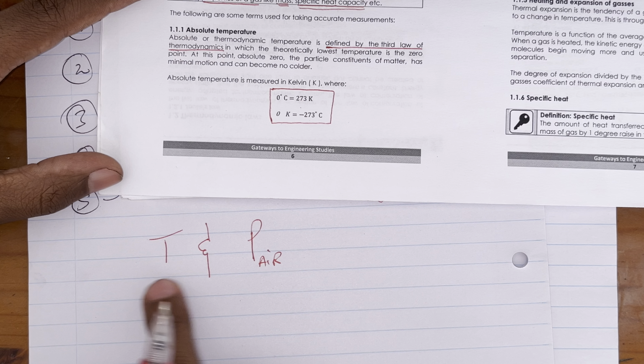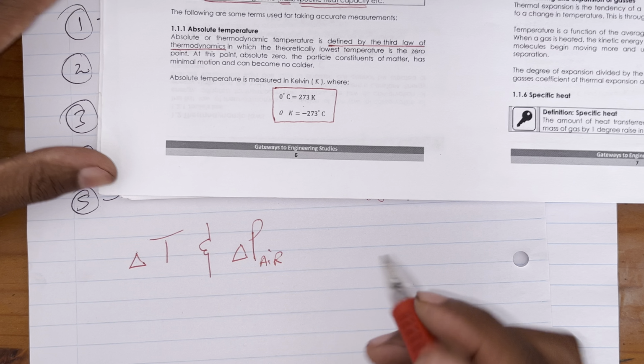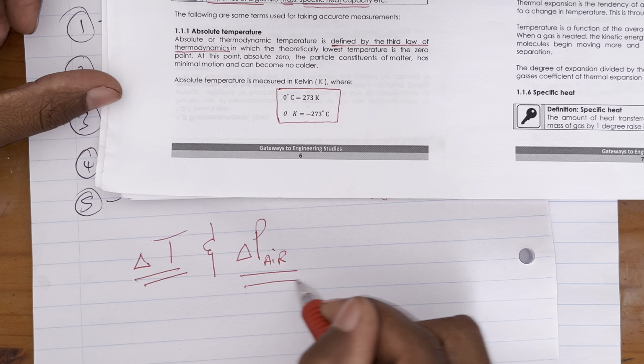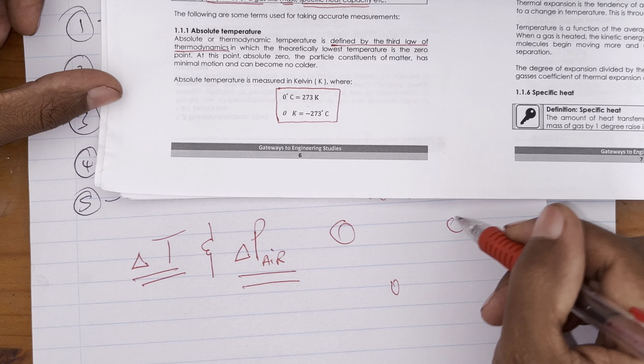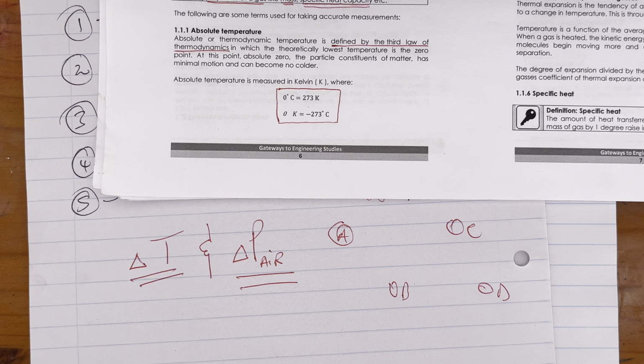Temperature and air pressure vary, which just simply means that they change. This is how we are going to denote change. So there's a change in air pressure, there's a change in temperature, and this happens from place to place. Simply meaning, if we have A, B, C, and D, it's going to be different at A, B, C, and D. That's what we mean when we talk about vary. It changes. It's not the same thing.